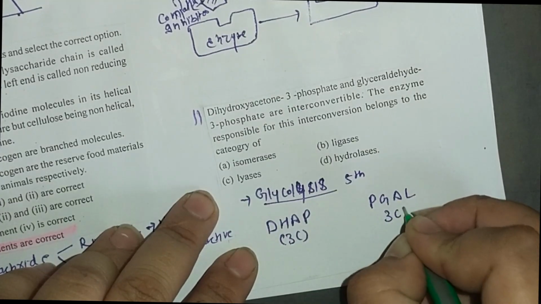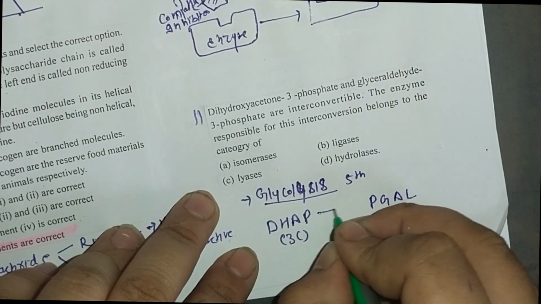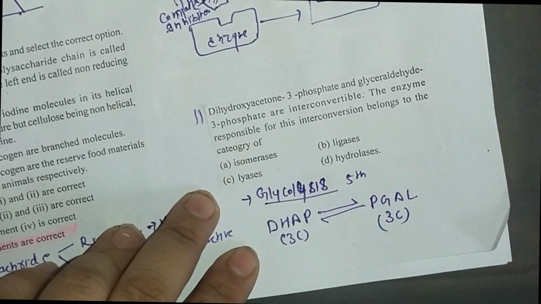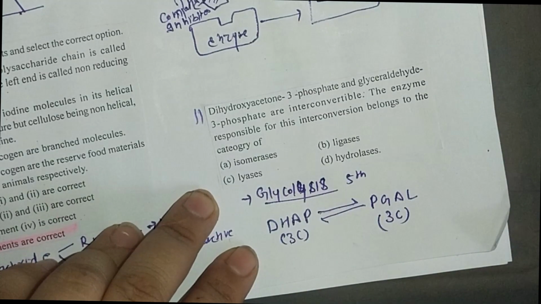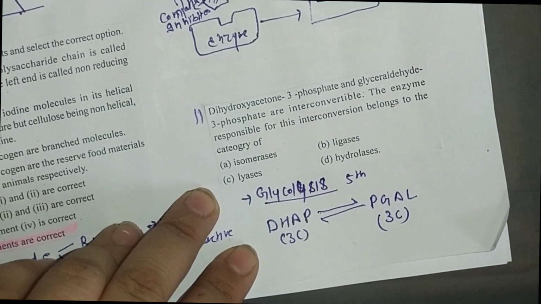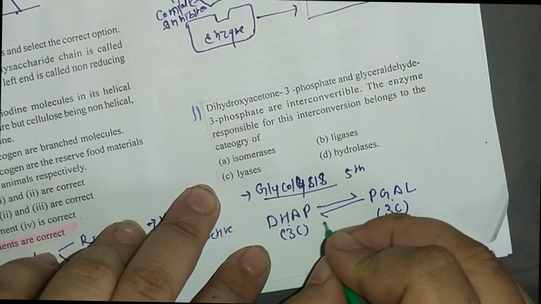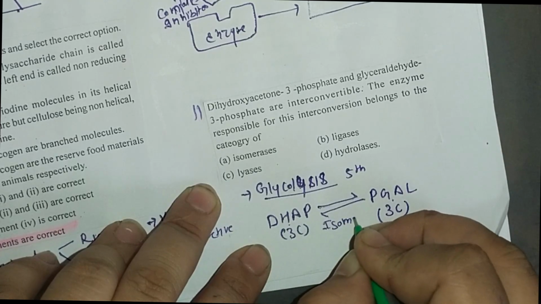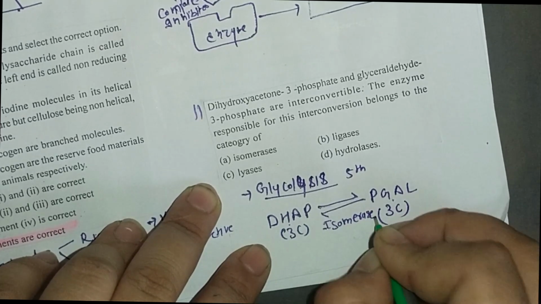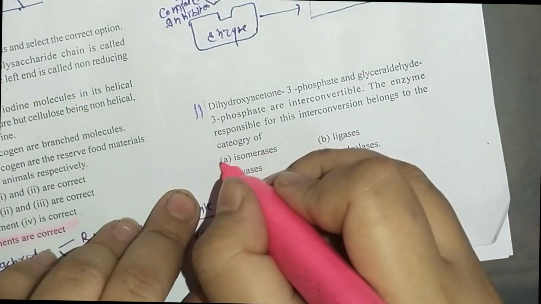This is also a 3-carbon compound, and both are interconvertible with each other. The reaction is catalyzed by the enzyme known as isomerase. So the correct answer for this question is A.